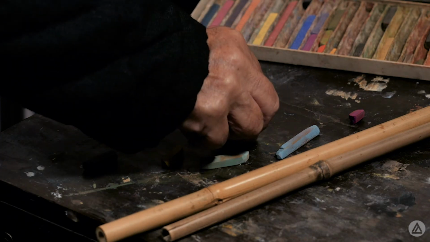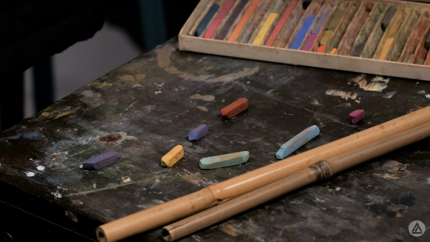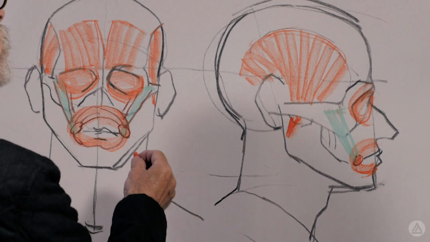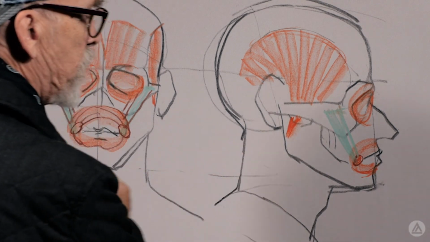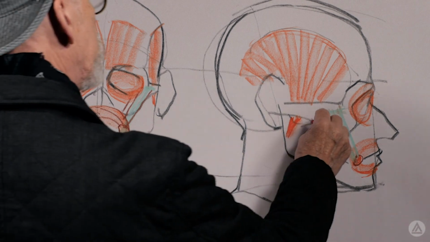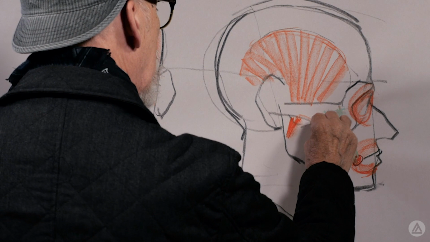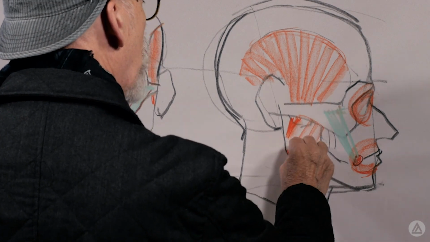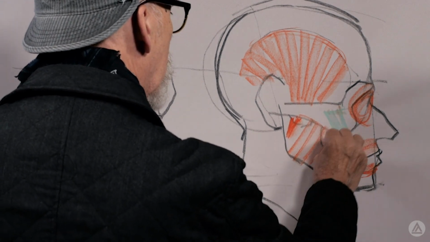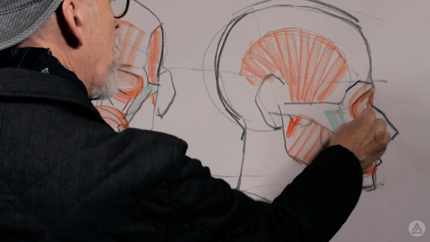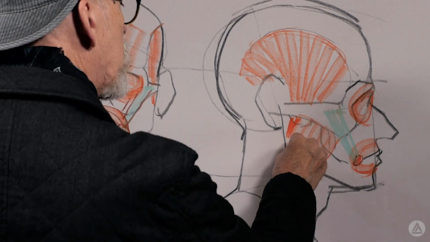Now the next, I'm going to switch over to my red crayon again, because this is another large muscle, and this is the masseter. The masseter connects the zygomatic to the jaw. It comes right about to the end of the zygomatic bone and all the way to the corner.